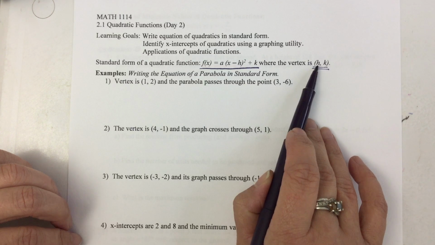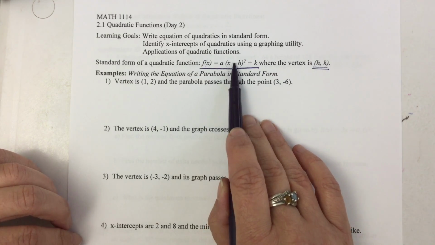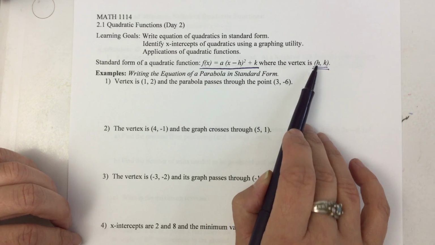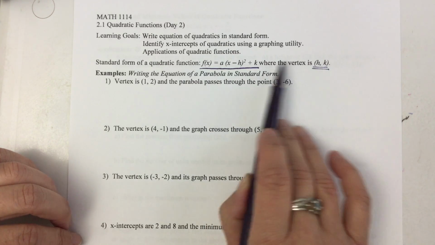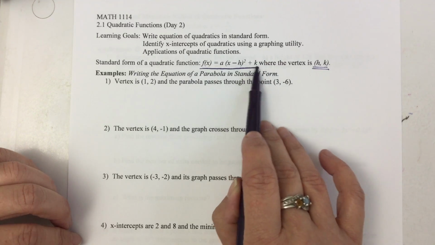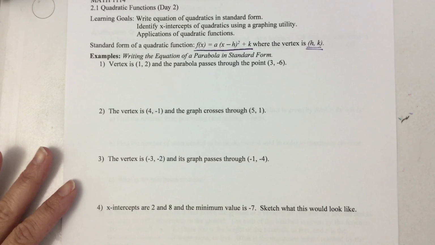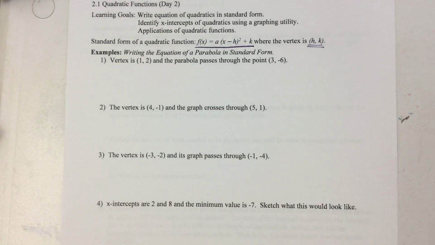So the x value of the vertex is whatever you're subtracting from x in parentheses. That's the x value for the vertex. Your y value for the vertex is k, whatever you are adding or subtracting at the end. So what they're going to have us do now is take information about our equation and be able to write the equation in standard form.